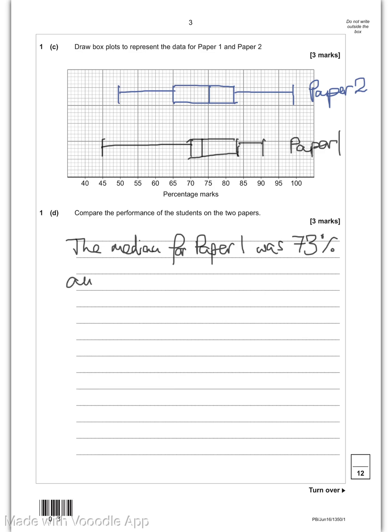And the median for paper 2 was 75%. On GCSE you'd have got this mark by now, but on Core Maths you have to put it into context. So we have to say, the students generally did better on paper 2.